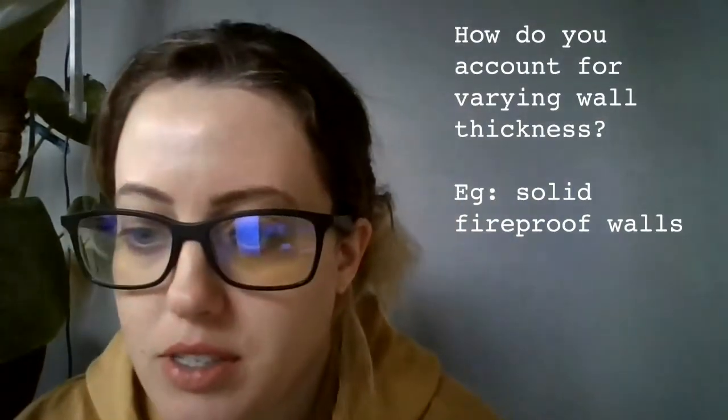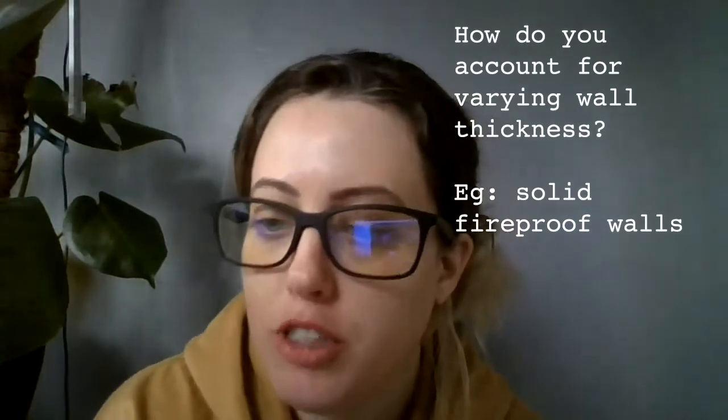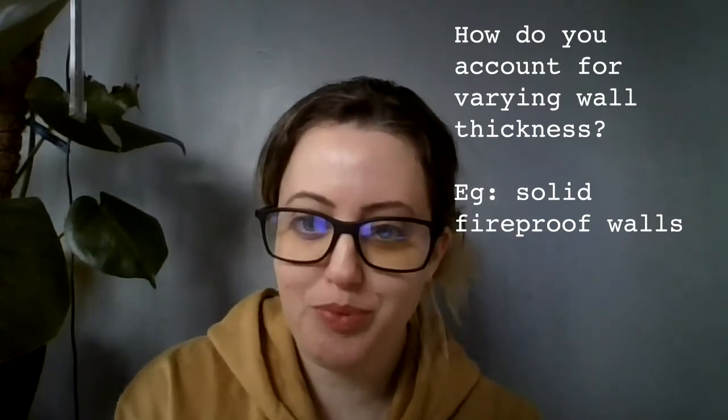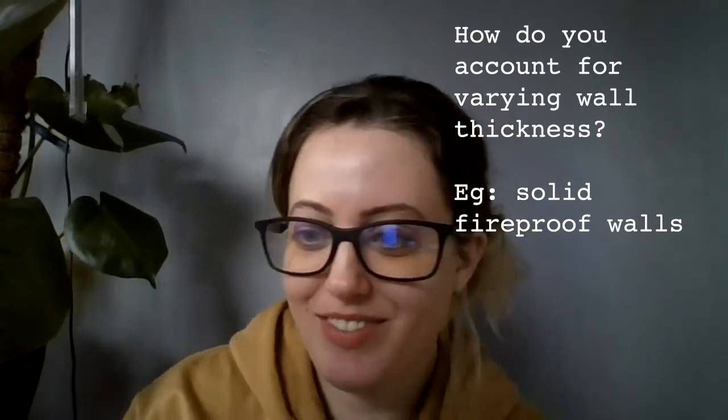Another good question. How do you account for varying internal wall thicknesses? For example, my trial job had an internal garage with solid fireproof walls. Oh, excellent. Generally, we don't need you to do all of the wall thicknesses. However, if you go around and measure the external walls of a property, as you're inside the property, this sort of stuff does come out in the wash.